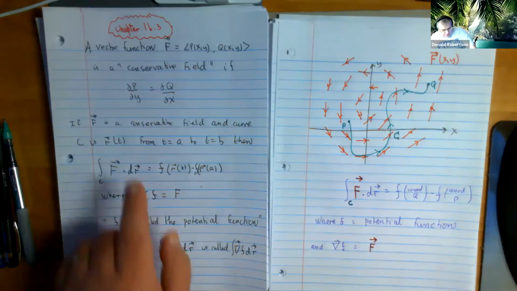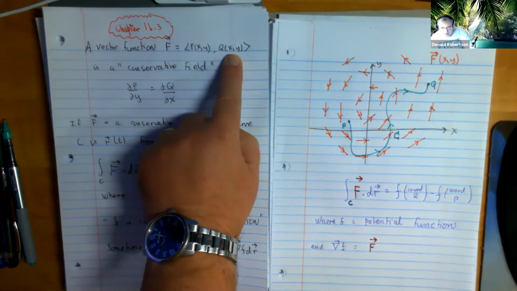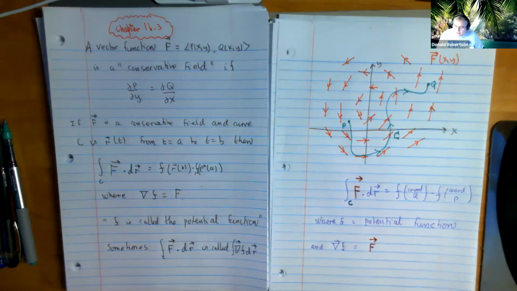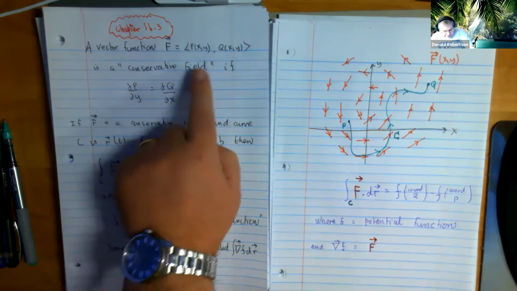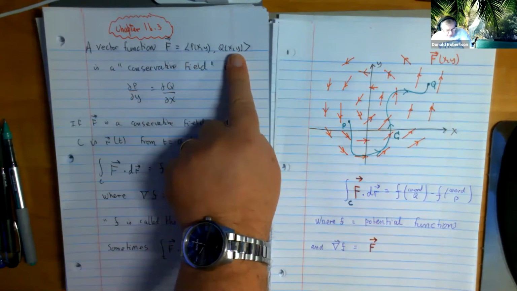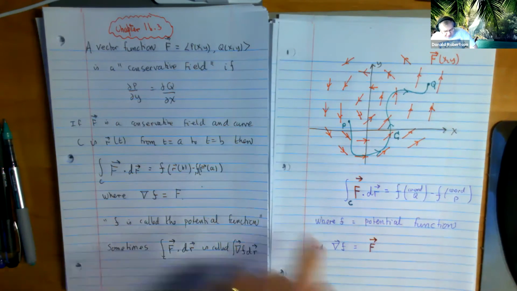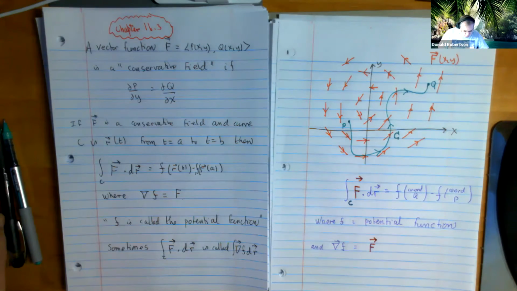Right, and let's return. So, if you have a function f, it's made up of two components, p and q. Both are functions of x and y, at least typically they are. It's called a conservative field if the partial derivative of the first guy with respect to y is equal to the partial derivative of the second guy with respect to x.